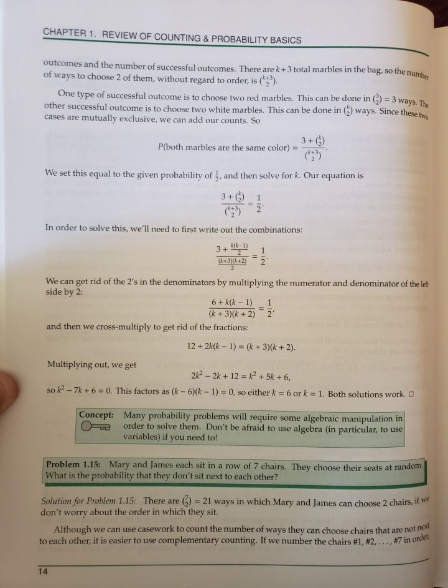And since we have to add up those possibilities together, 3 plus k choose 2 over k plus 3 choose 2, and that should equal 1/2. And so we set that equal to 1/2, but our job ultimately is to solve for k. So all we have to do is just write down those combinations in a more useful form so that we can solve. Now k choose 2 is the same thing as k times k minus 1 over 2 times 1. And k plus 3 choose 2 is k plus 3 times k plus 2 over 2.